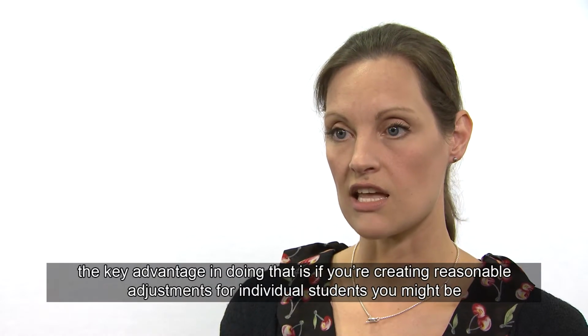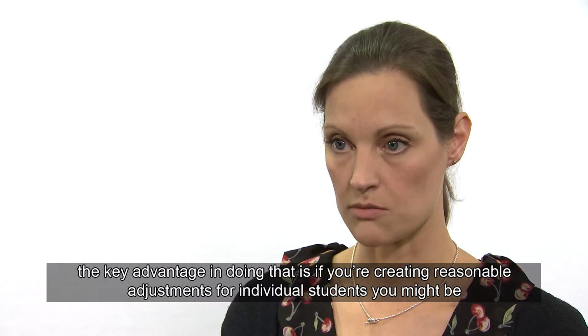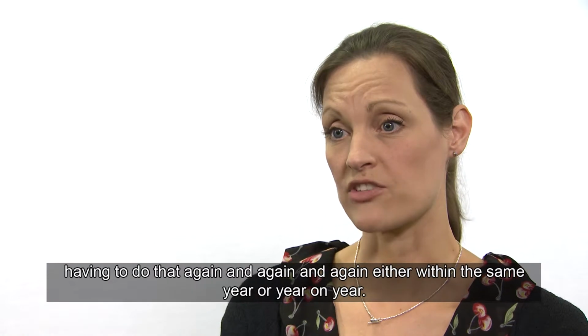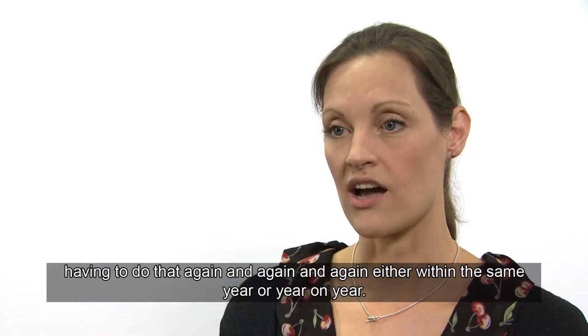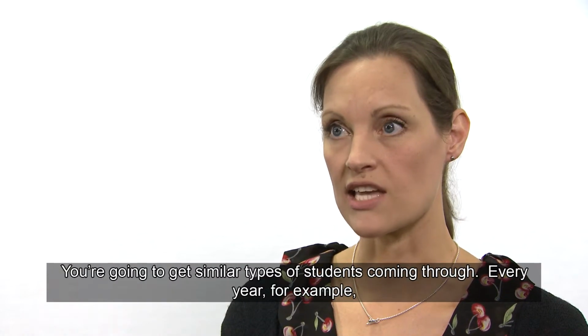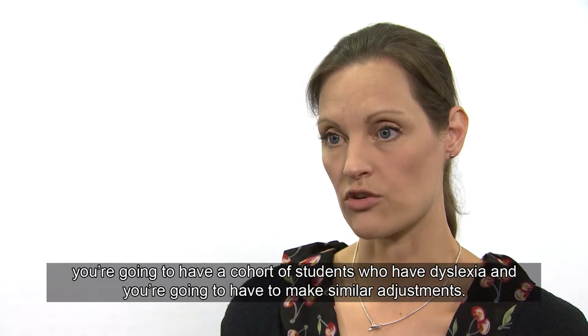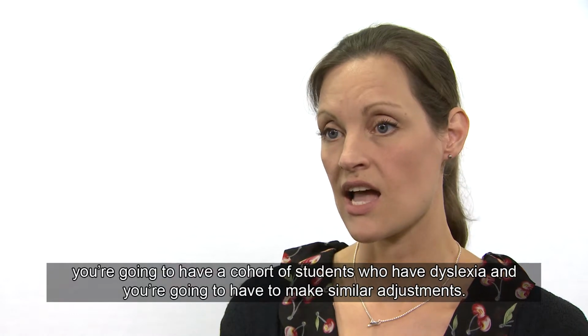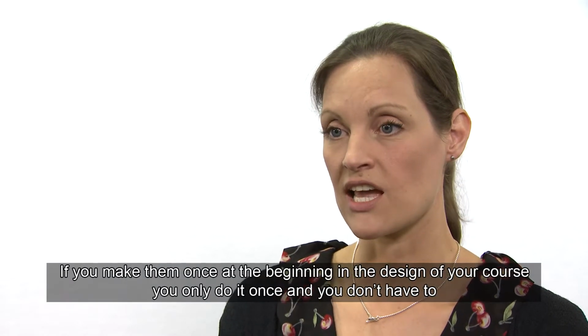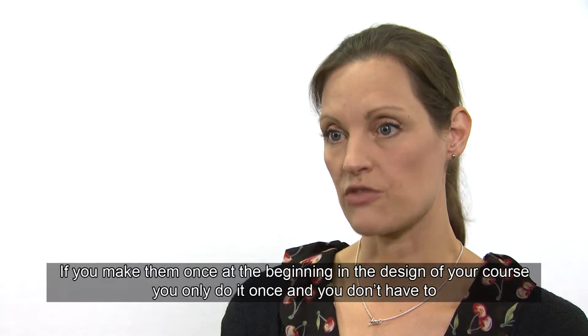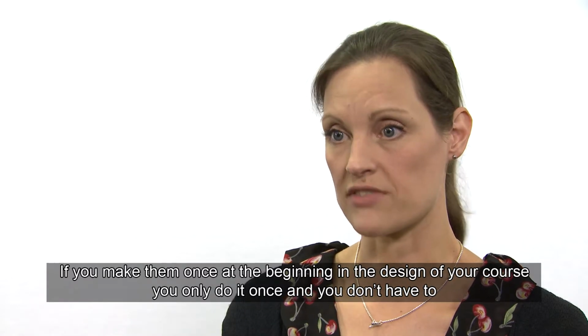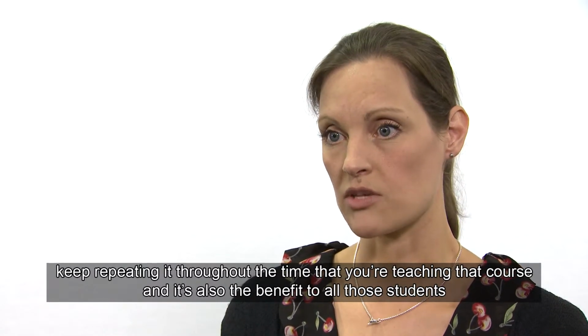And I think really the key advantage in doing that is if you're creating reasonable adjustments for individual students, you might be having to do that again and again and again, either within the same year or year on year. You're going to get similar types of students coming through every year. For example, you're going to have a cohort of students who have dyslexia, and you're going to have to make similar adjustments. If you make them once at the beginning in the design of your course, you only do it once, and you don't have to keep repeating it throughout the time that you're teaching that course.